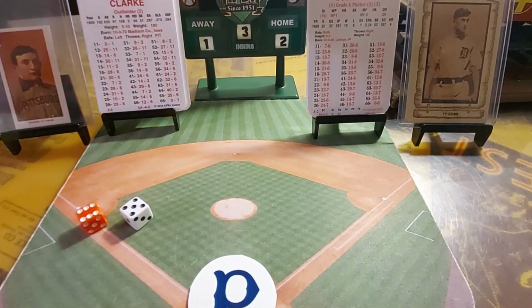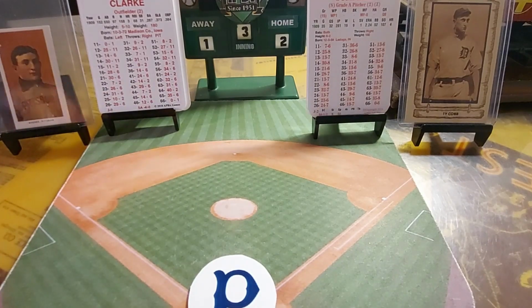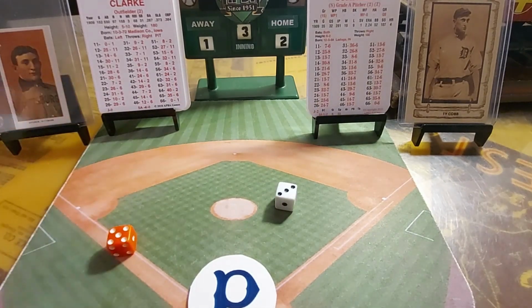Fred Clark, .287 hitter, 1909. 53 is a 15. Detroit's fielding column 3, and that's going to be an error on the left fielder McIntyre, and Clark will get to second base on the E7. Each team has 1 error in the game.